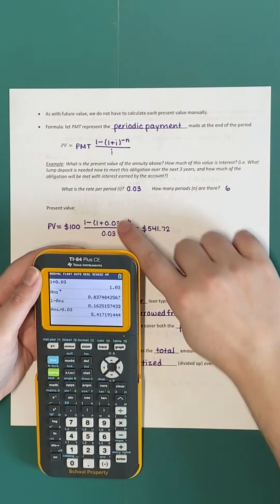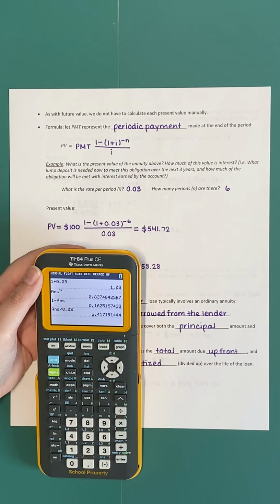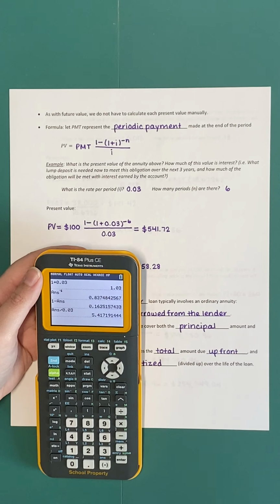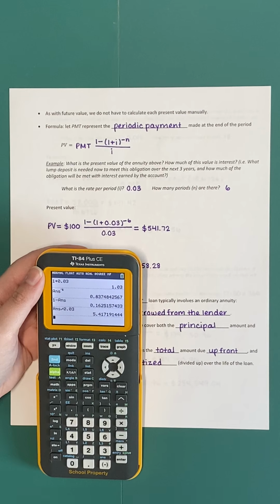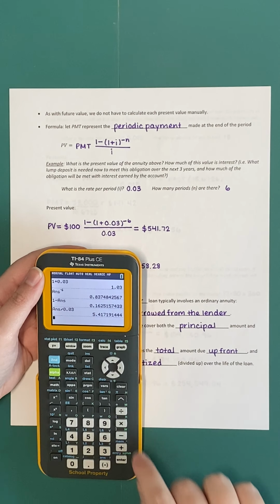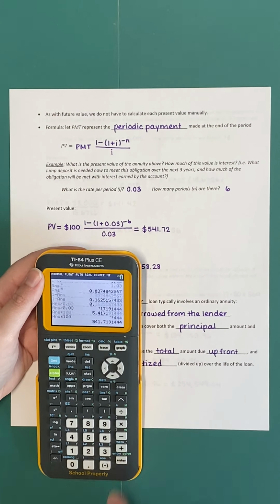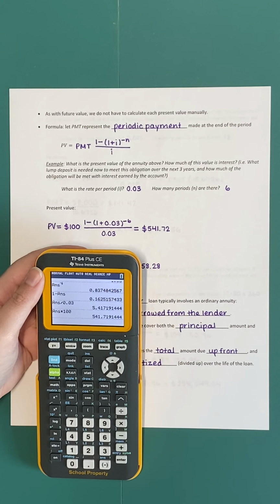This number is now multiplied by that payment. So you'll notice with interest, with future value, present value, all of them, all of the actual calculations you do, you always multiply by that payment or principal amount last. That's always going to be the last step. So multiply that by 100, and that's going to be our present value.